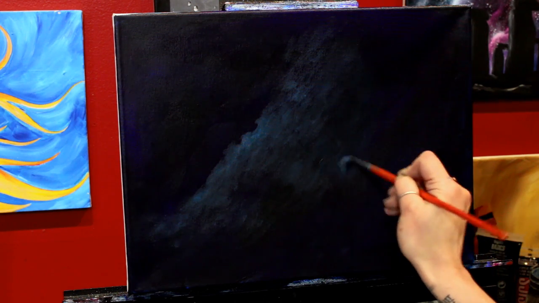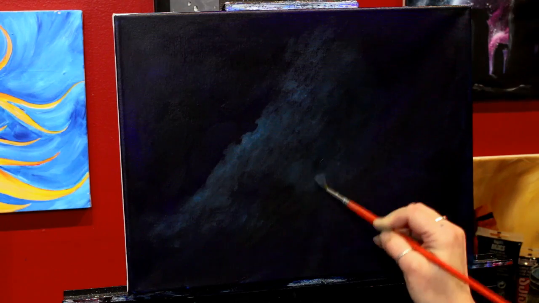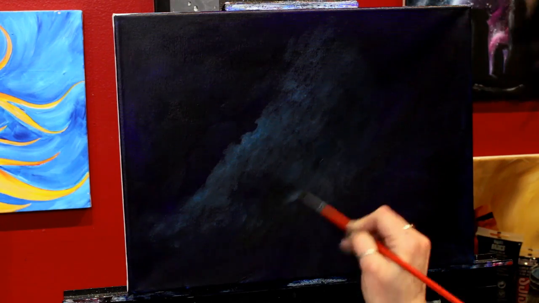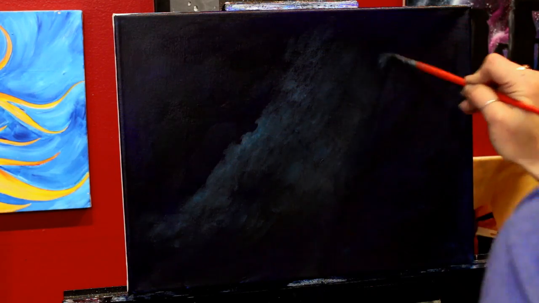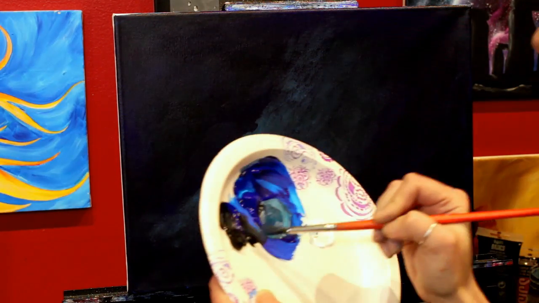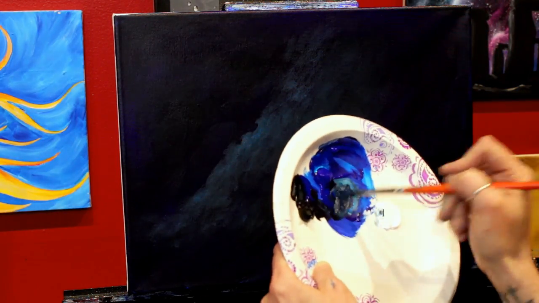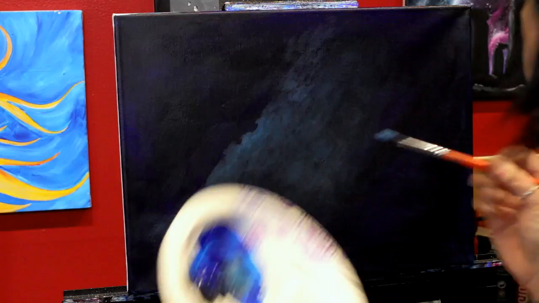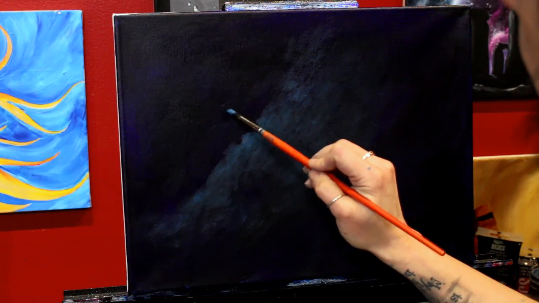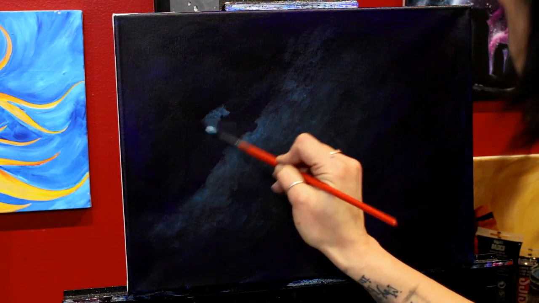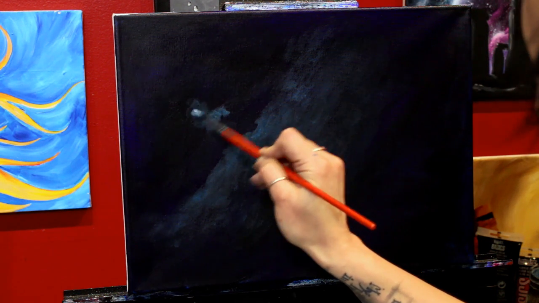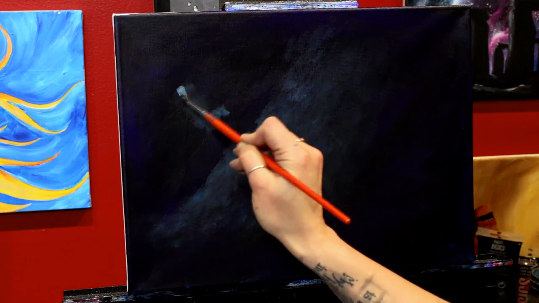See, down here I'm scrubbing pretty good because I don't have a ton of paint left on my brush. And we'll do the same thing up here. Kind of start somewhere and push that back, scrub it out into nothing.